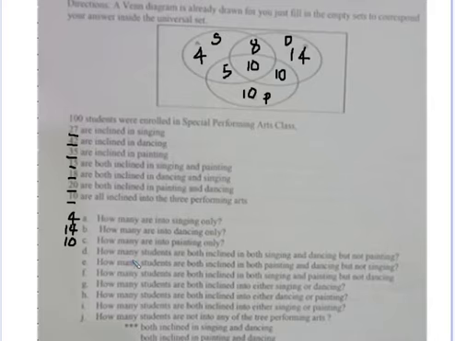Okay, next one, letter D. How many students are inclined in both singing and dancing, but not painting? So singing and dancing but not painting. The whole section of this is into painting. So there are only 8 students who are inclined in both singing and dancing but not painting. So this must be 8.